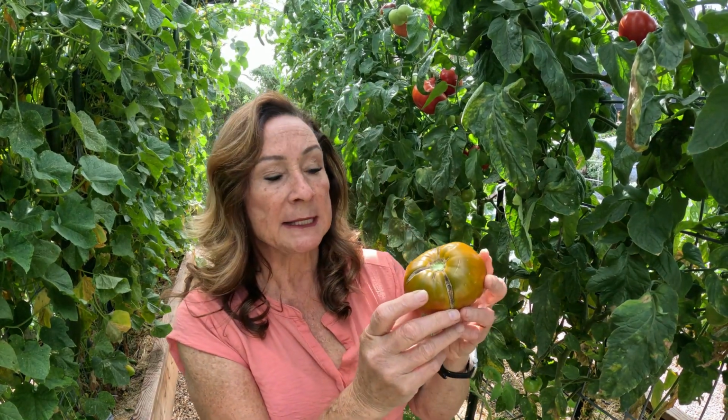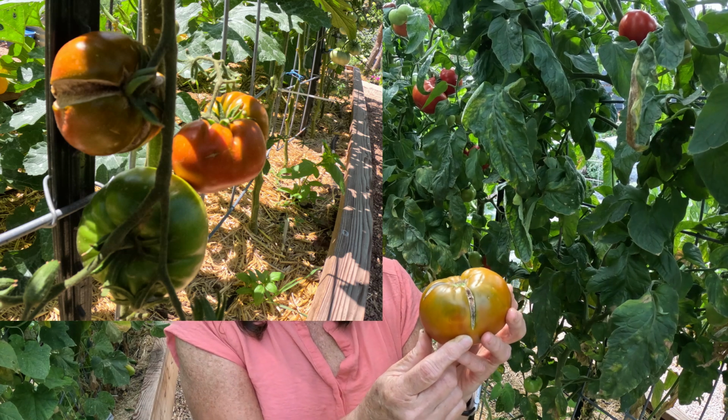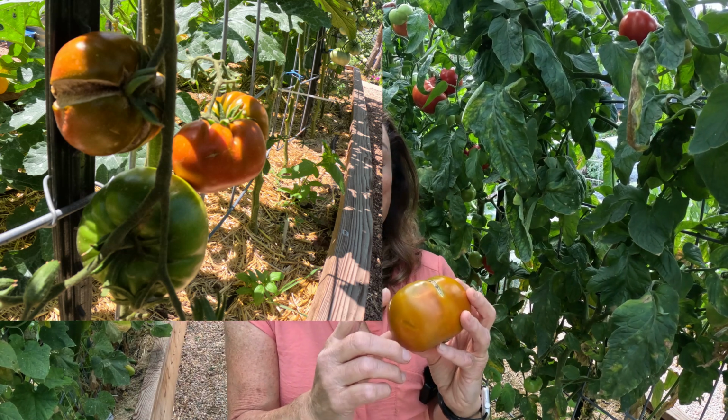Now this is a great example of splitting and cracking of the tomato, and this typically occurs when the inside of the tomato is growing faster than the exterior where the skin is. This can be caused from overwatering, inconsistent watering, or heat. This tomato is still edible. You just want to cut out where the cracking and splitting has occurred to avoid any bacteria or anything getting into your fruit, but it's still absolutely edible.